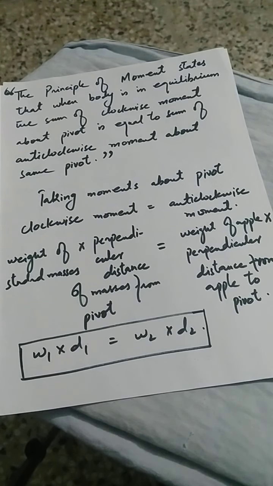We can also write it in general form: the weight of the standard masses can be taken as W1, and the perpendicular distance of the standard masses from the pivot can be taken as D1, and the weight of the apple can be taken as W2, and the distance of the apple from the pivot as D2.